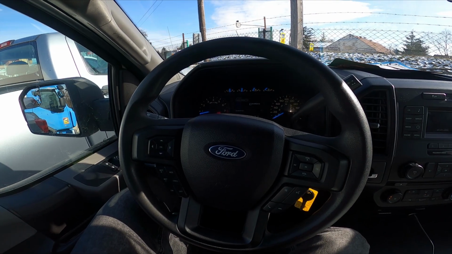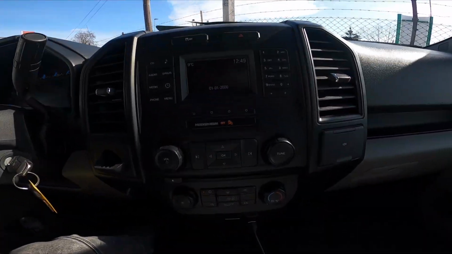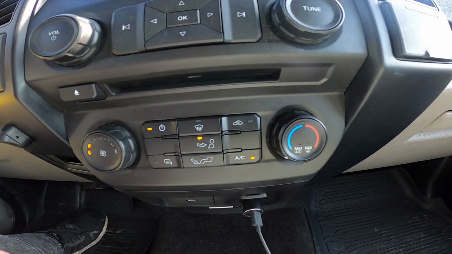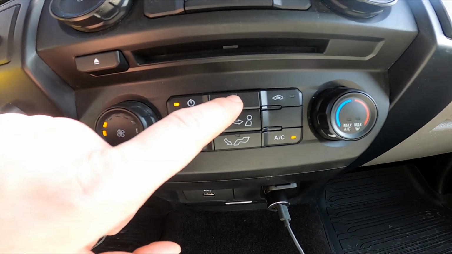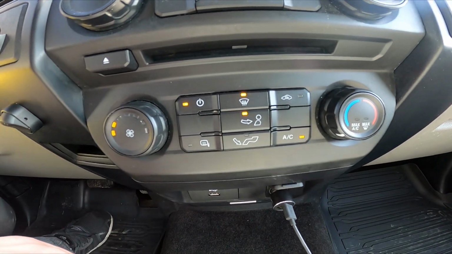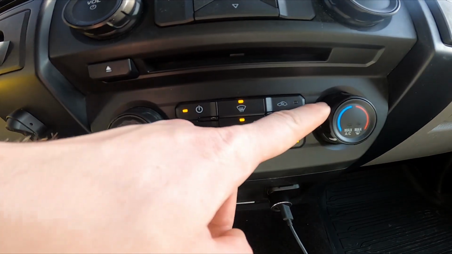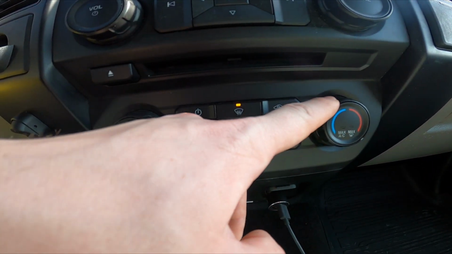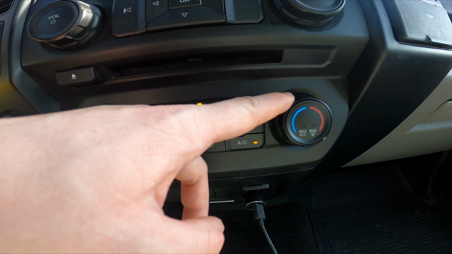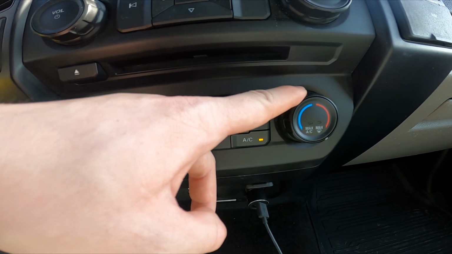In the beginning, let's take a look in the center of the car. Right here we've got the climate control panel. Simply press this button to enable front windshield blowing, and to enable this function in maximum mode, twist the temperature knob to the right side to maximum and then press it again to the right.